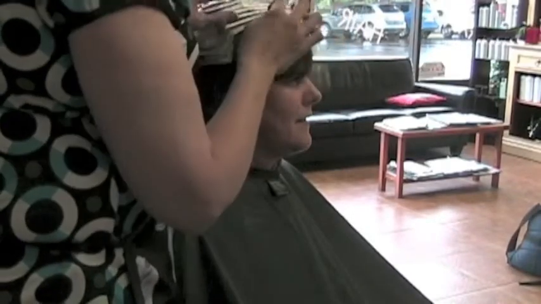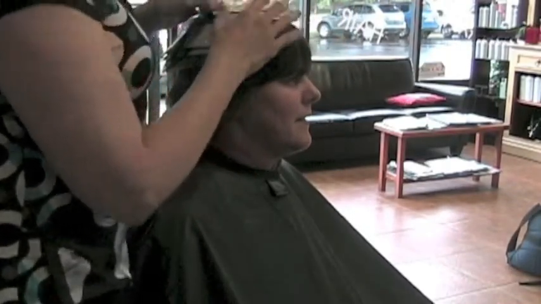I'm going to go down in here and unfold a foil so you guys can see what I'm actually looking for: the difference in hair color tone. You can see, right in through here, that it's starting to lighten just slightly.